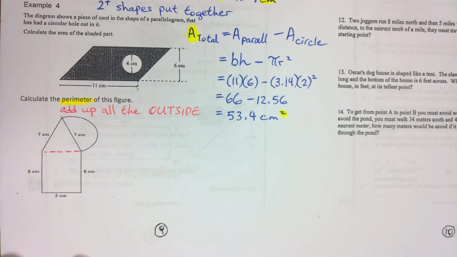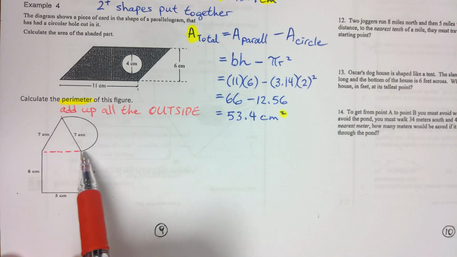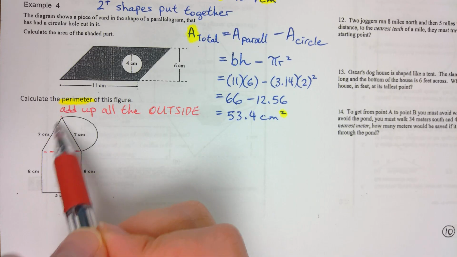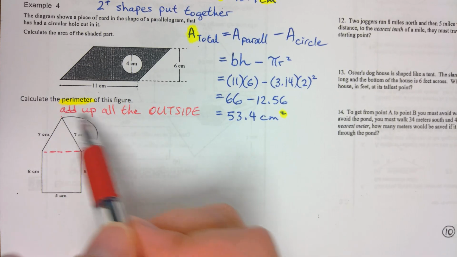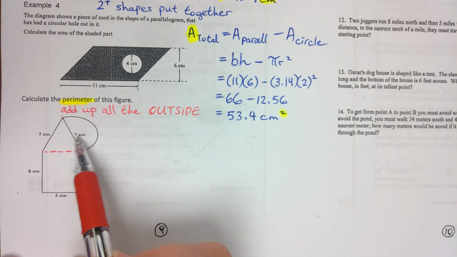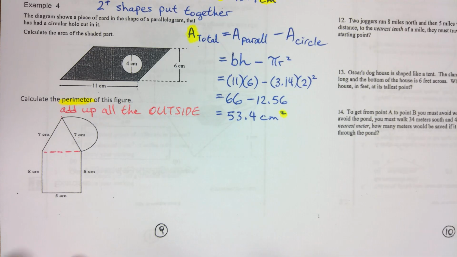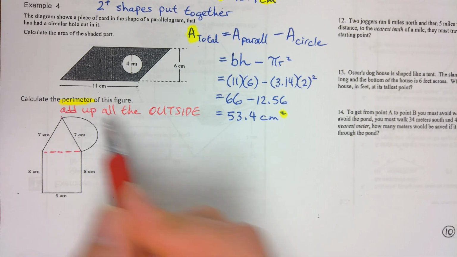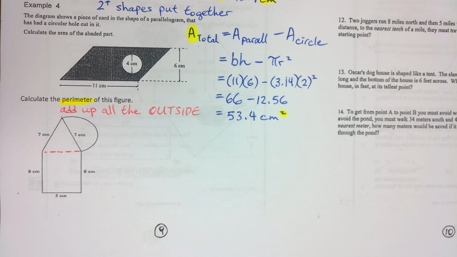Stefan, what you said is another common mistake people do. They find the perimeter of the rectangle, the perimeter of the triangle, and then the perimeter of the semicircle. What's wrong with that is you added the inside. So make sure it's only the outside.